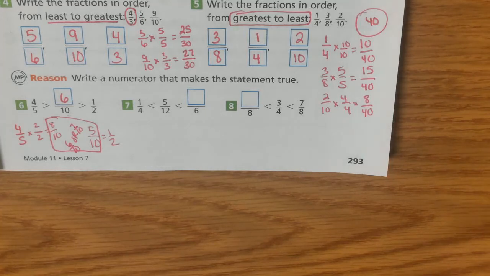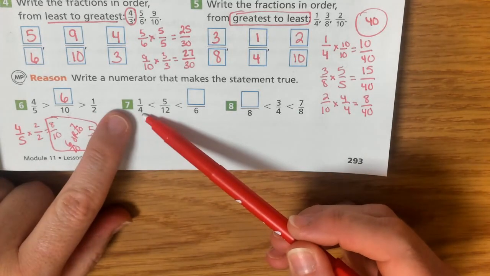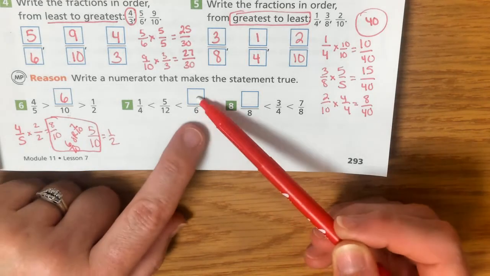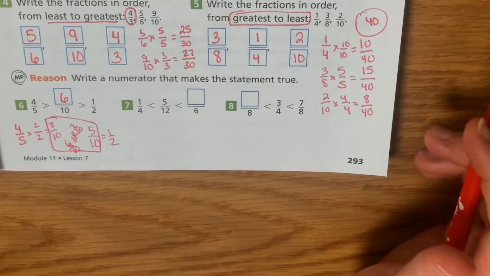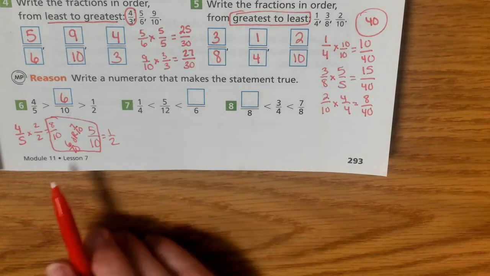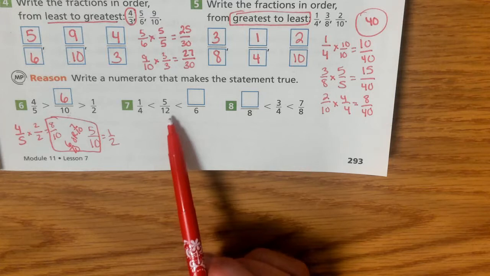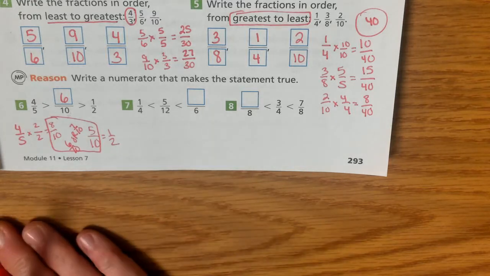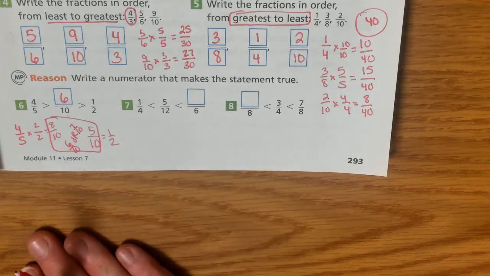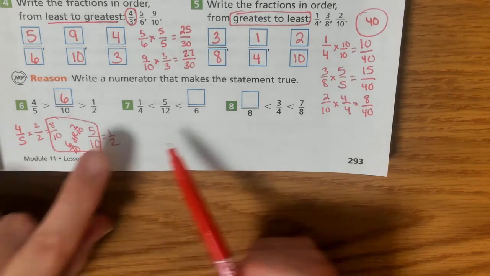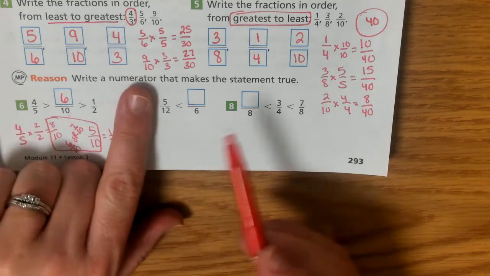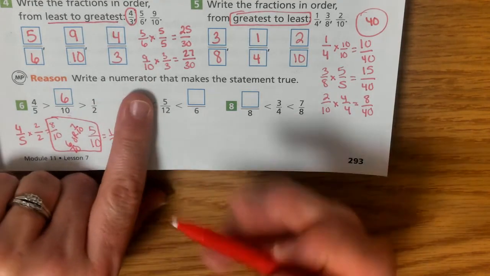All right, now we have 1/4 is less than 5/12, which is less than something over 6. Well, what I'm noticing about these fractions that we have in common are these two. We've got 12 and 6, right? And this is 4 and 12. So could we get these all to 12s? We could. We don't necessarily need to get this one to 12s because we already know it's less than this. So let's just focus on these two, okay?